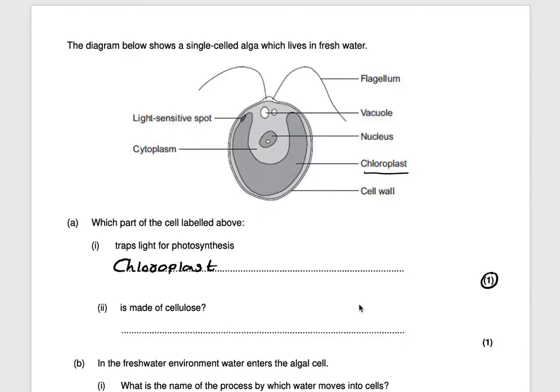And now it says which part of the cell above is made of cellulose, and that's the cell wall. Okay, so we can just write that here, the cell wall, and that would be worth 1 mark.